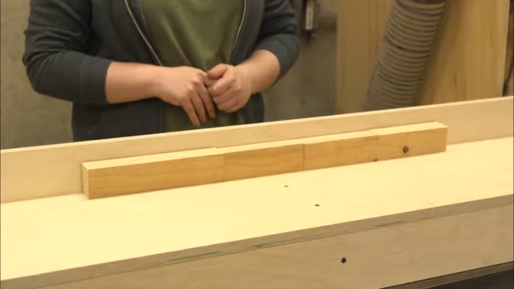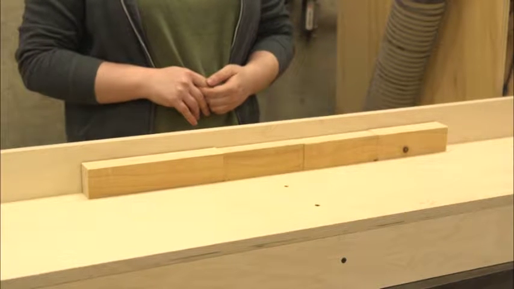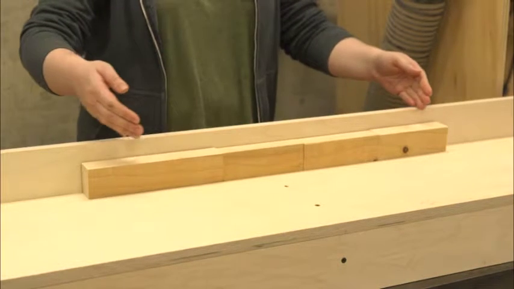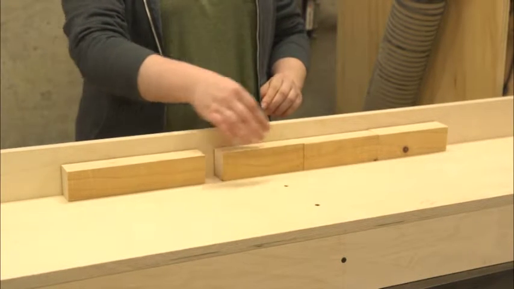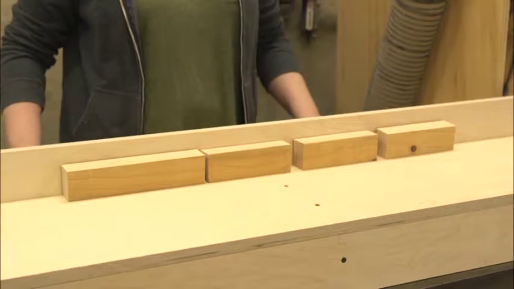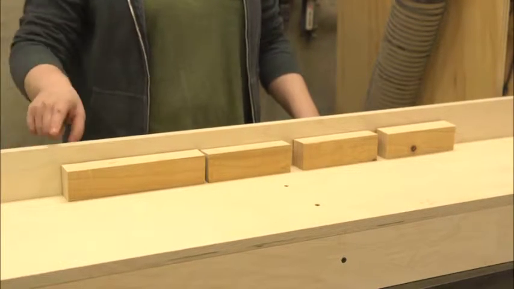A sliding compound miter saw is used to cross-cut material. Cross-cutting material means to cut a longer piece of material across its narrow dimension, usually into shorter lengths. If you're cutting wood, a cross-cut would cut across the grain of the wood.